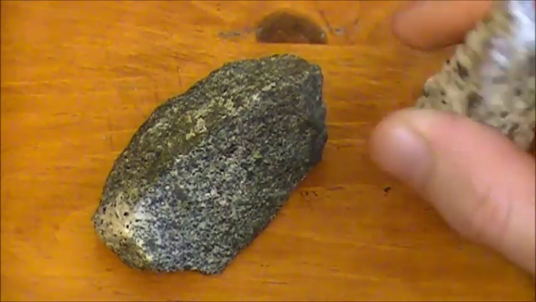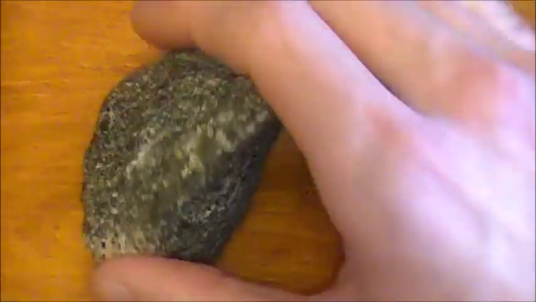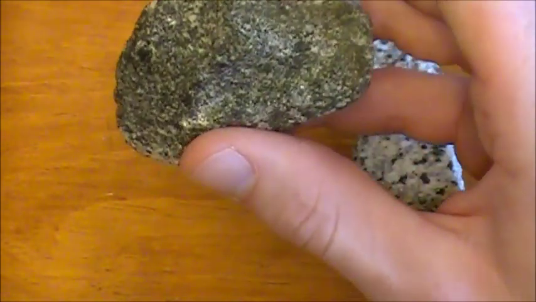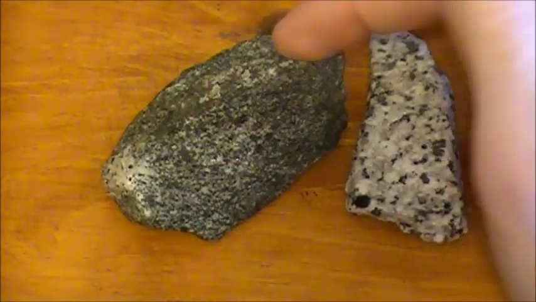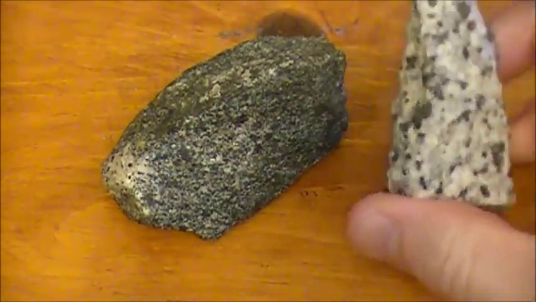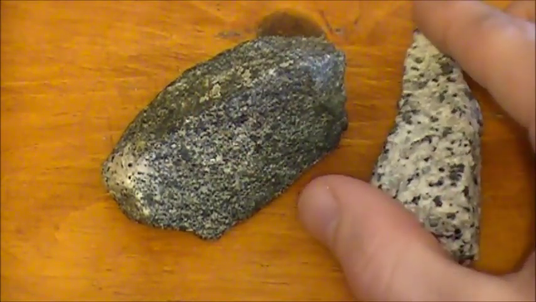This is more of a granite, and this would be probably a diorite, intrusive rocks. And the way you tell them apart is the different minerals, but that's for another video.